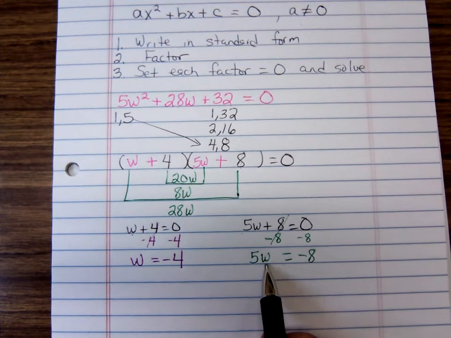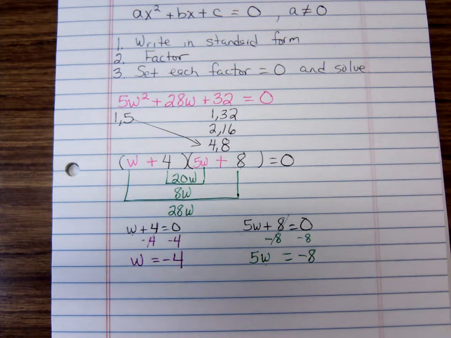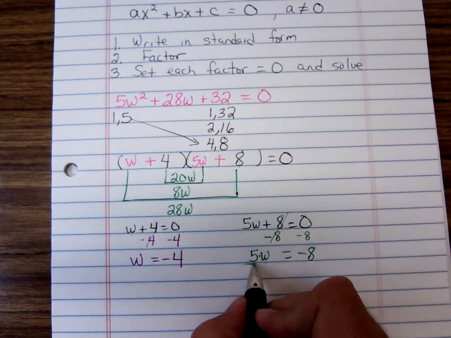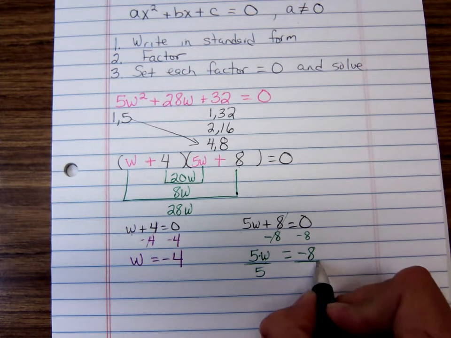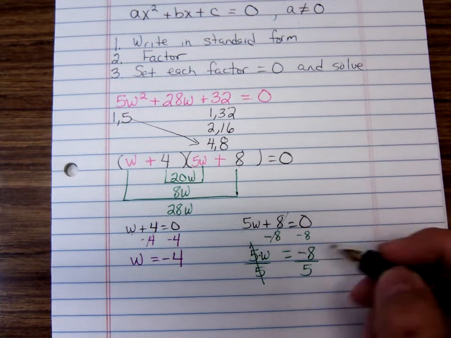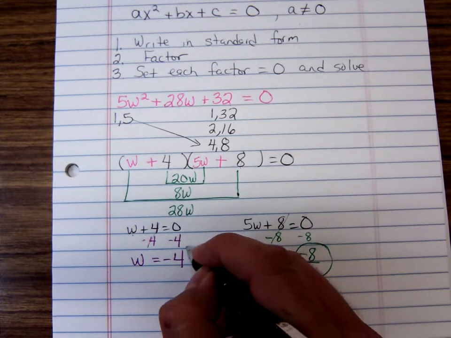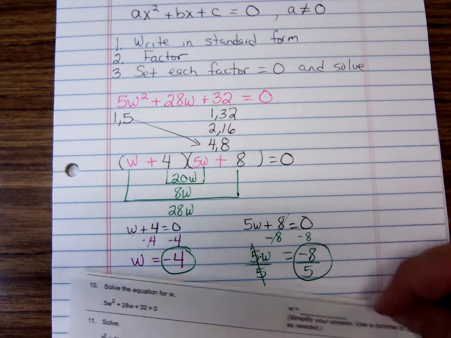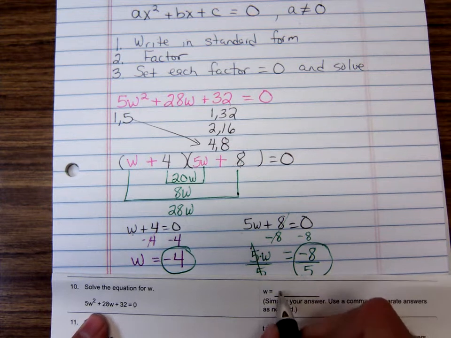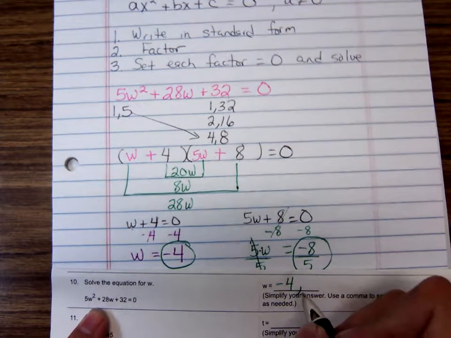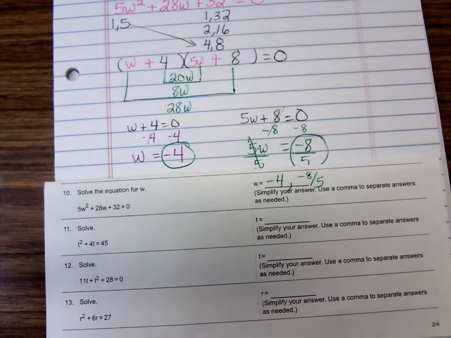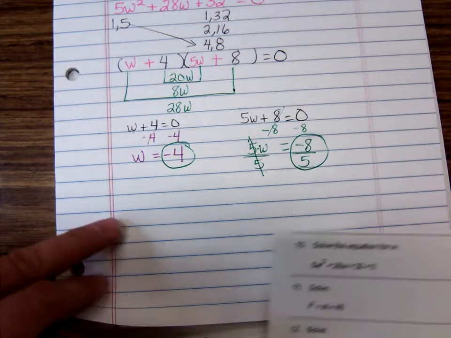Now the w is not by itself, so what am I going to do to both sides in order to get the w by itself? Well, this is 5 times w, so the opposite of multiplication is division. So divide both sides by 5. And there we have it. w is -8 over 5. So w is -4 or -8 over 5. Okay? Not too bad, is it?